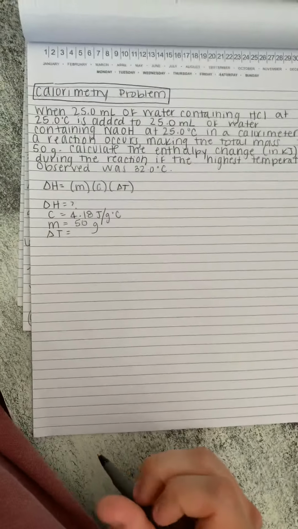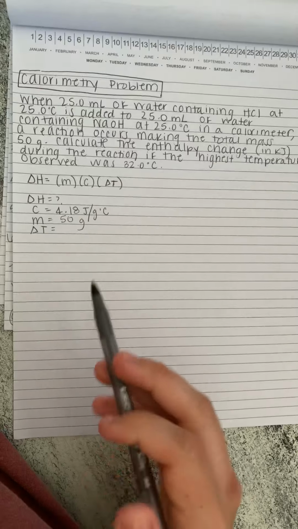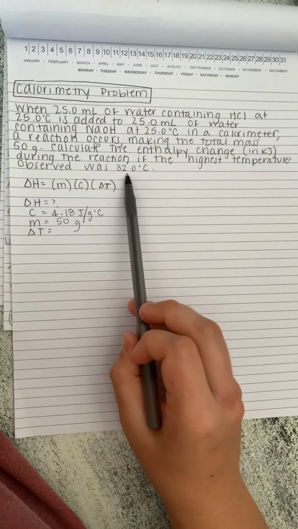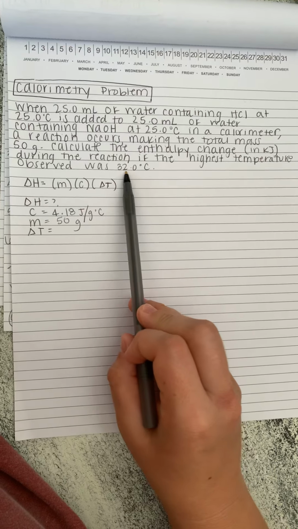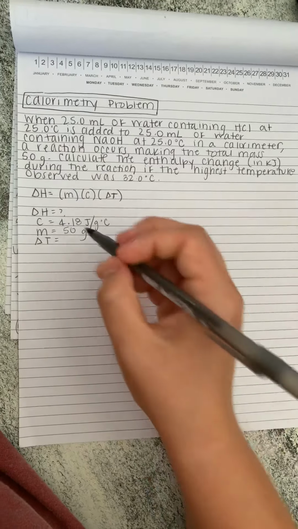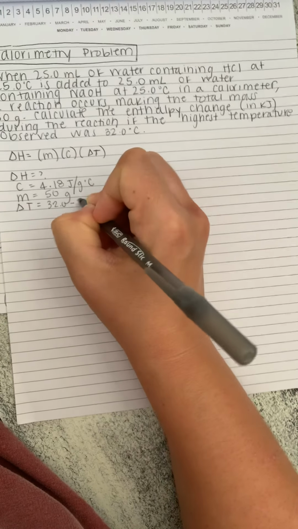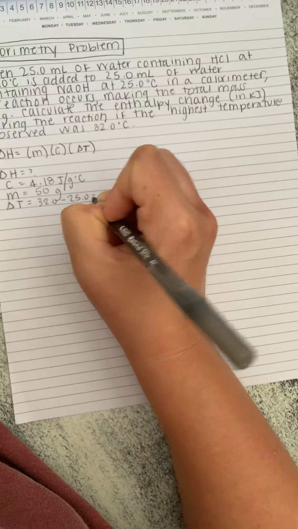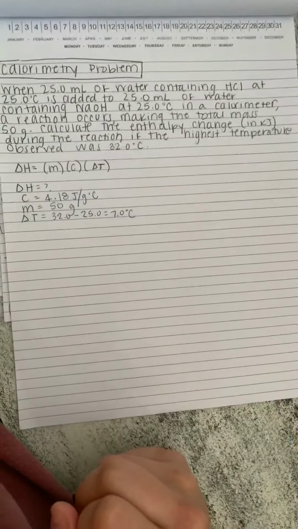And our change in temperature, okay, so that's going to be the final minus the initial, okay? So the highest temperature, this is going to be the final temperature, is 32 degrees Celsius. But when it started out, it was 25 degrees Celsius, okay? So your change in temperature is going to be 32.0 minus 25.0, which is 7.0 degrees Celsius, okay?